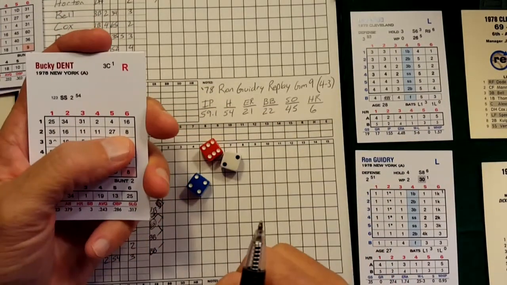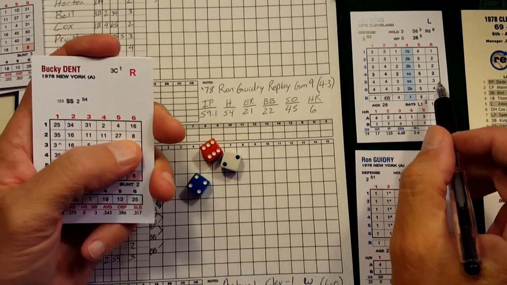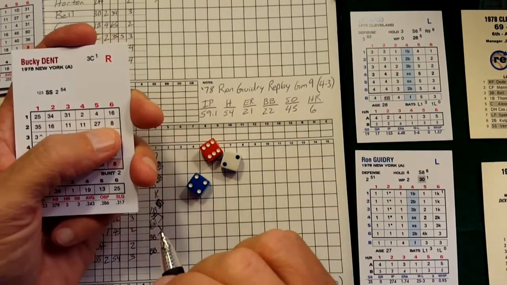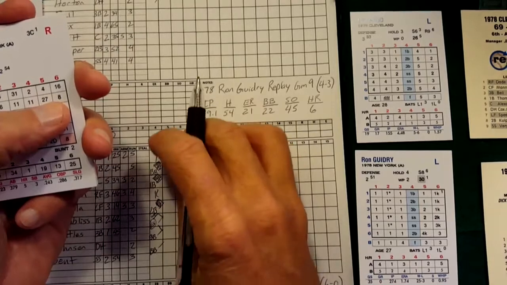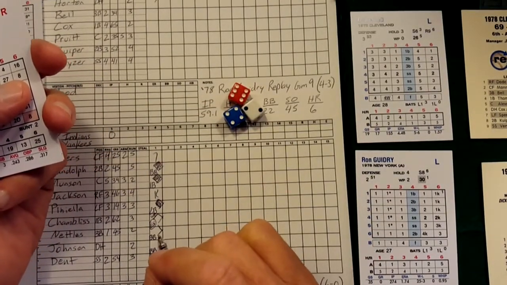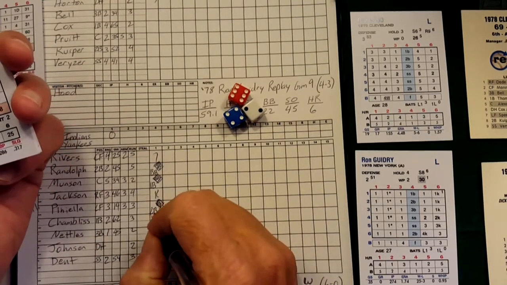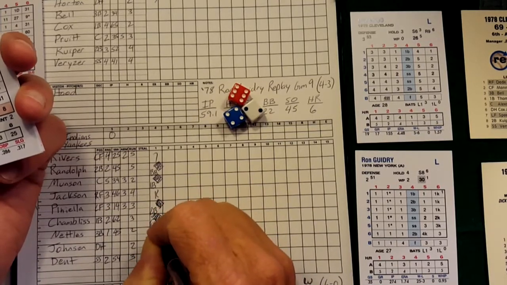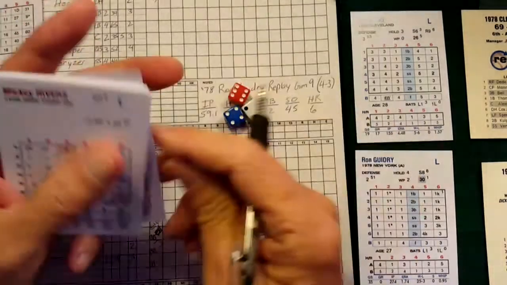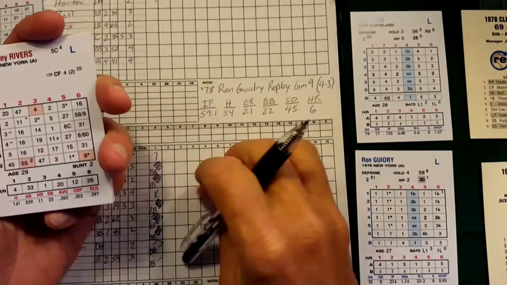6-2 is an 8. 6-4 is a 2. So a 10 in column 6. Single to center field. And there are 2 outs. Runners advance 2 bases. So it scores 2. And it's 5-0. Bottom of the first, Yankees.